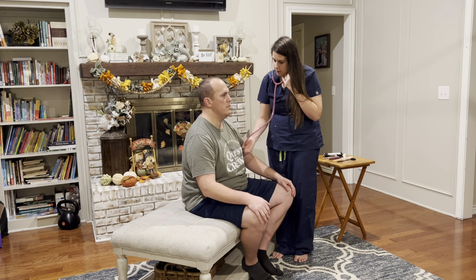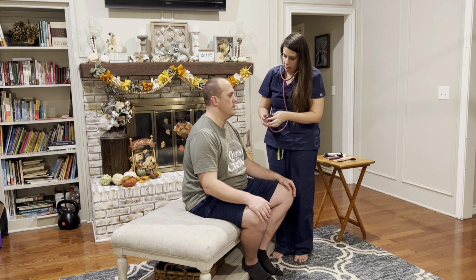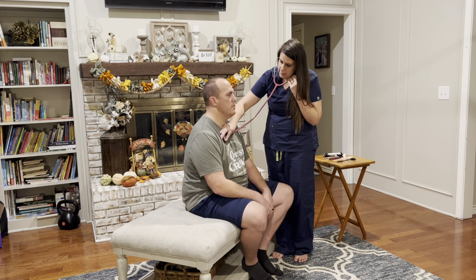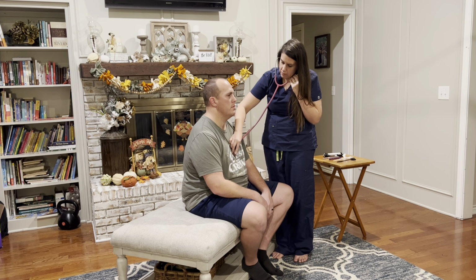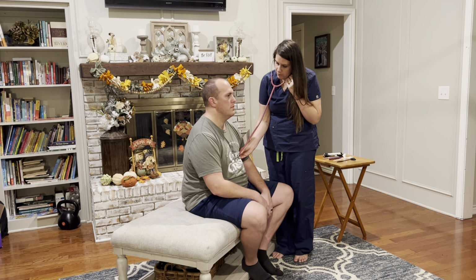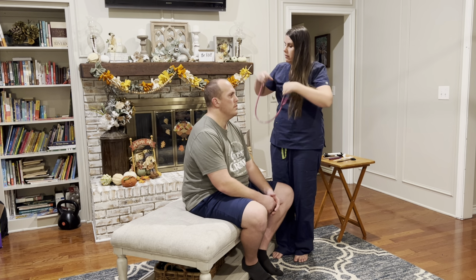Excellent. I'm going to flip to the bell. Do the same. And that fifth intercostal space, midclavicular line, which is the point of maximal impulse. Very good. All right.